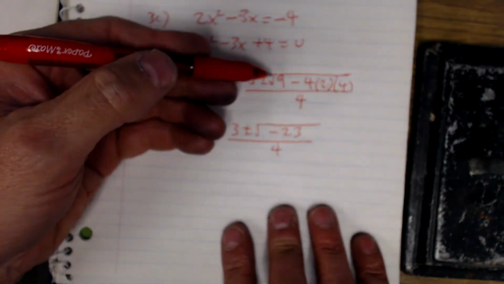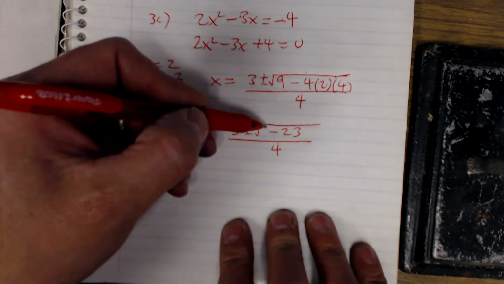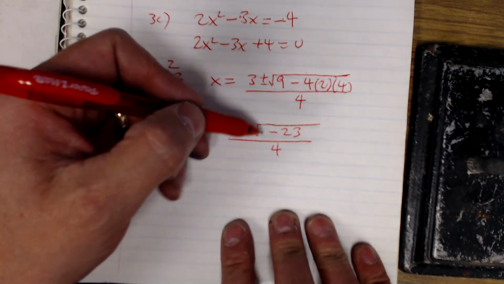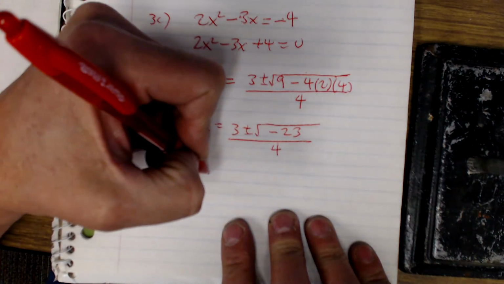Good. Problem, we can't take a square root of a negative. But so what do we do? Well, I think that if you left this like this, you'd probably get full credit. But let's talk about this.